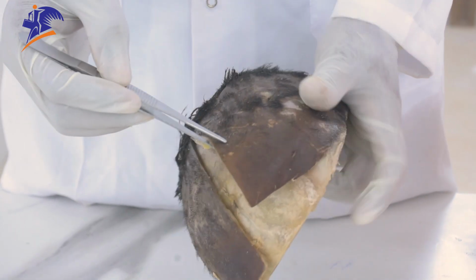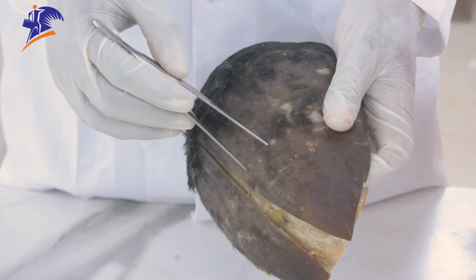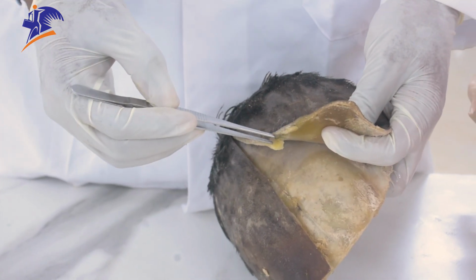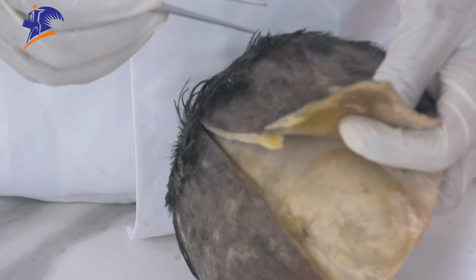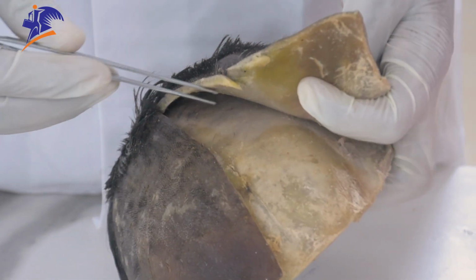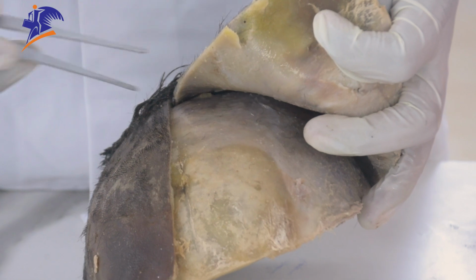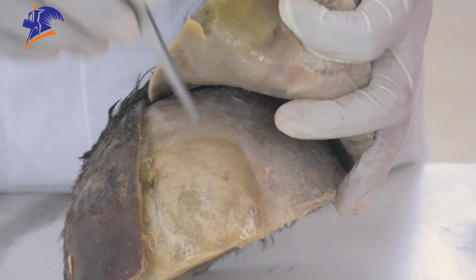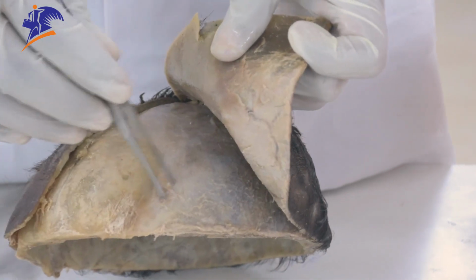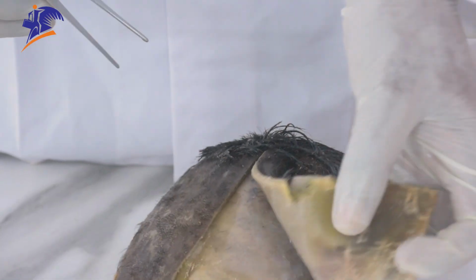The scalp has many layers. The outer one is the skin, S for skin, C for connective tissue, dense connective tissue, A for aponeurosis, L for loose connective tissue, and P for pericranium or periosteum of the skull. This is the pericranium of the skull.